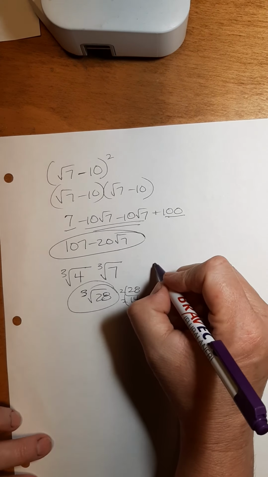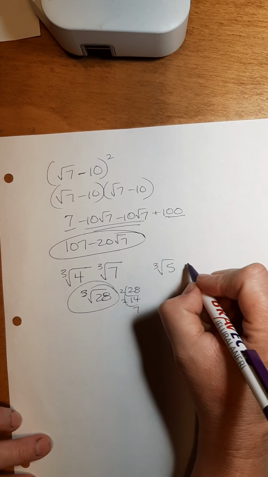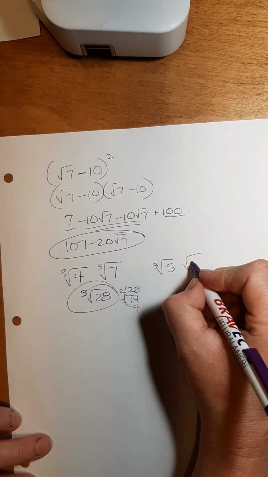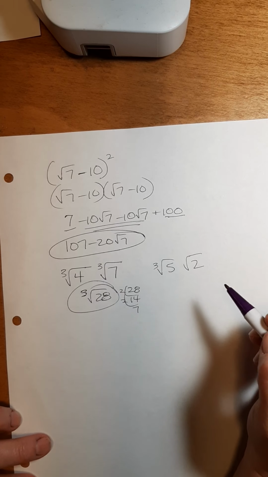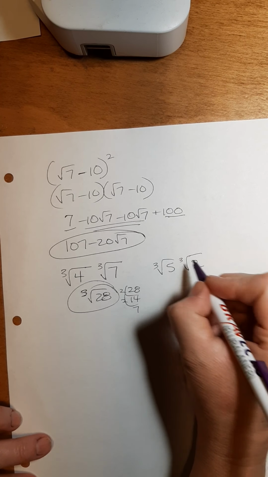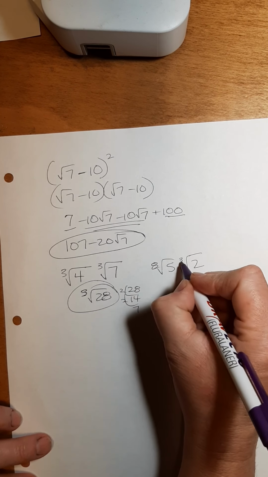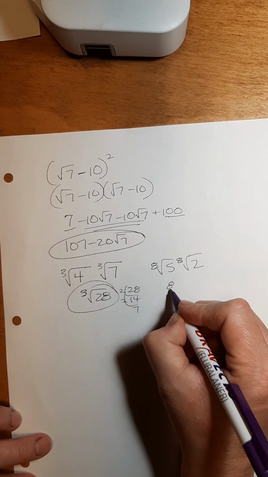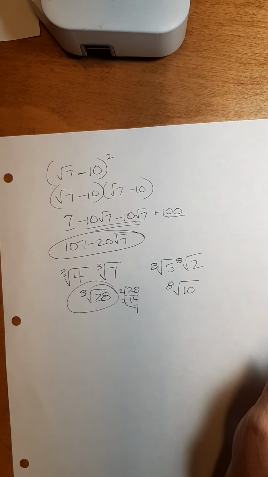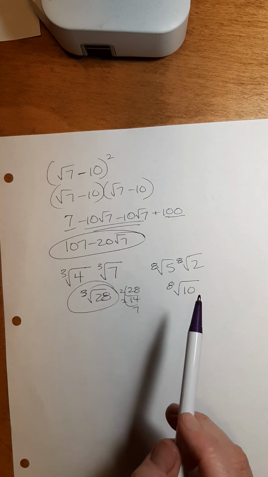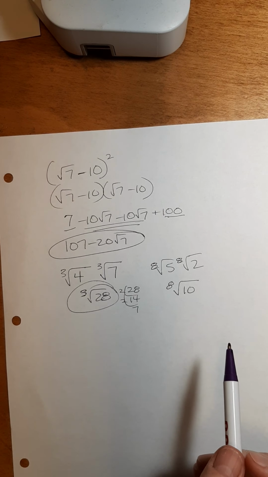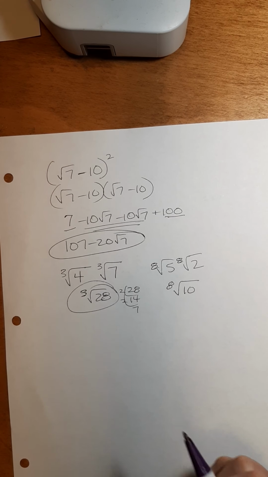But they have to be the same. You couldn't do cube root of 5 and square root of 2. That doesn't work. Now, if it's cube root, or let's even say 8th root, that would work. 8th root of 10. But it's got to be the exact same for you to be able to combine them.